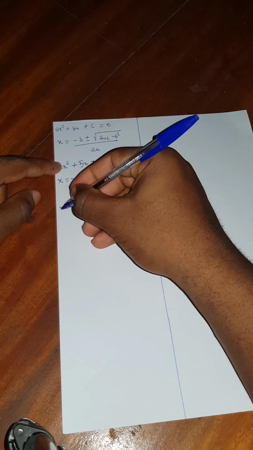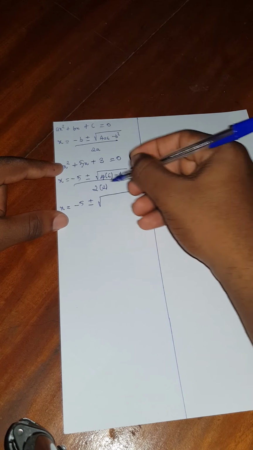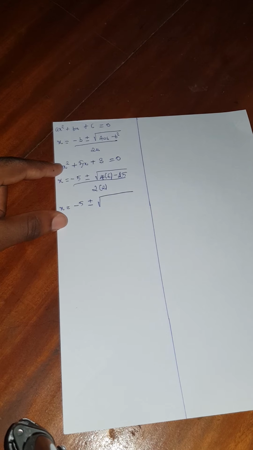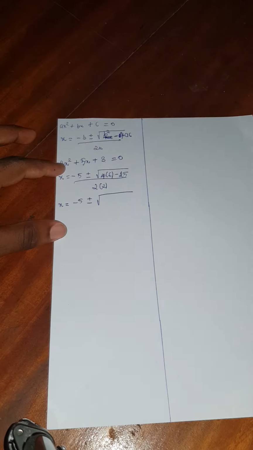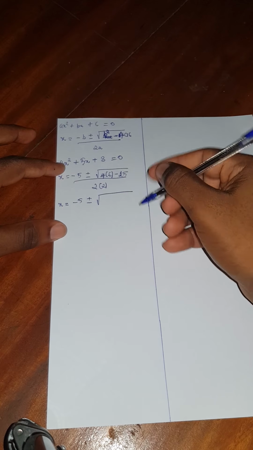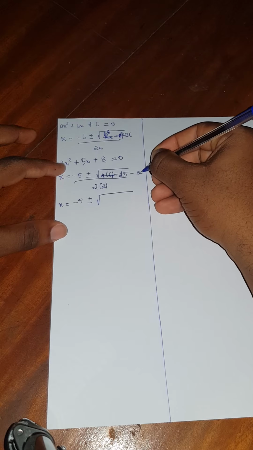So 2 into 2, so x is equal to negative 5 plus or minus the square root. It gives me b squared minus 4ac, so I'm going to have instead 25 minus 24 here.